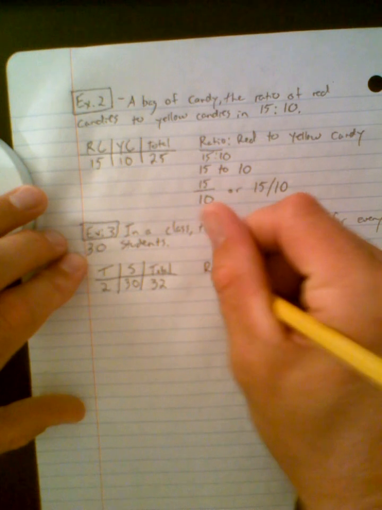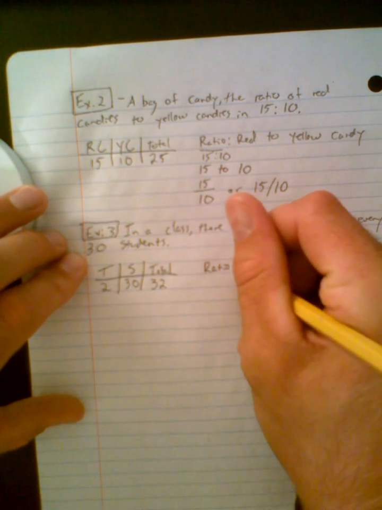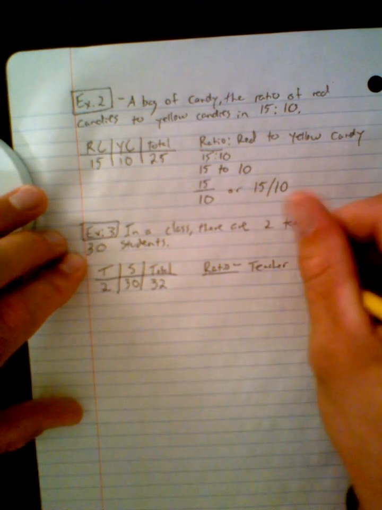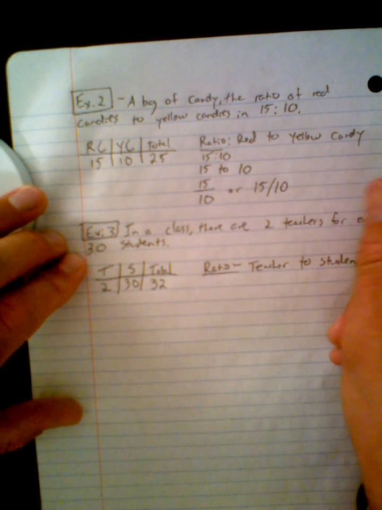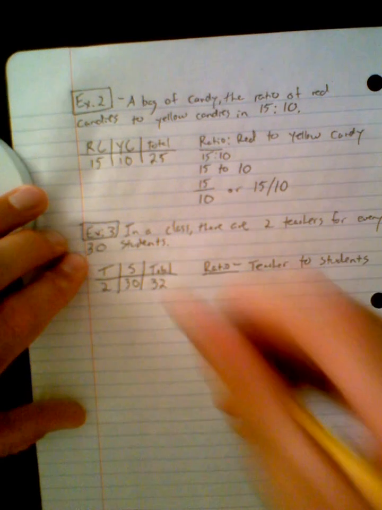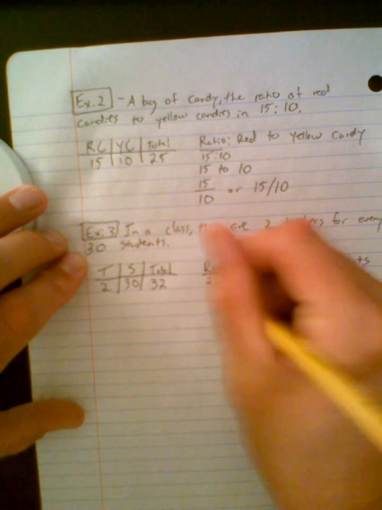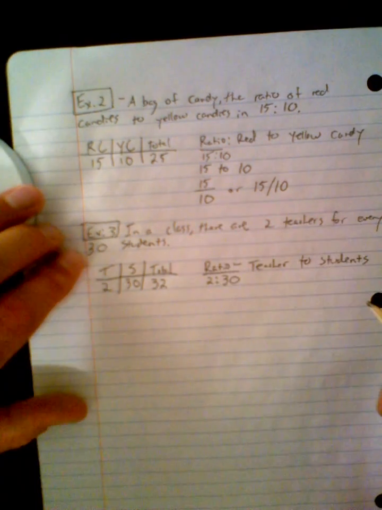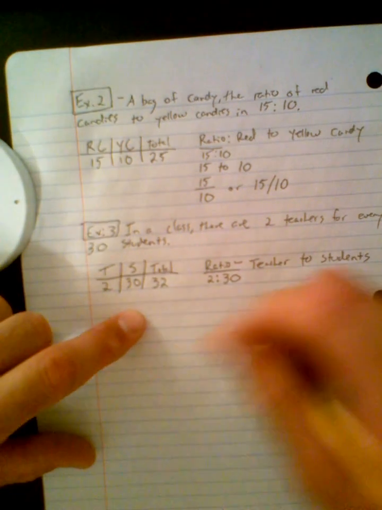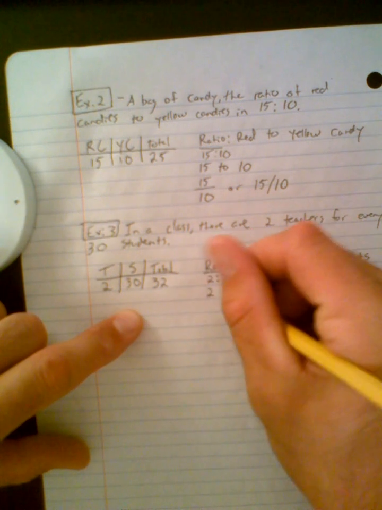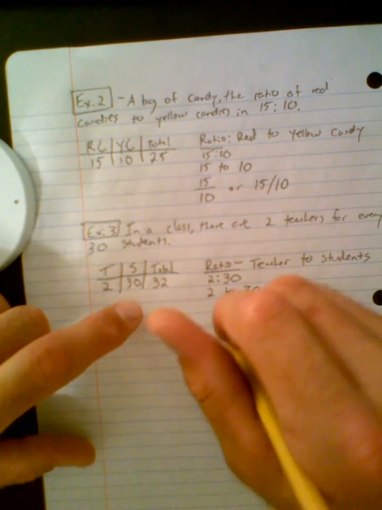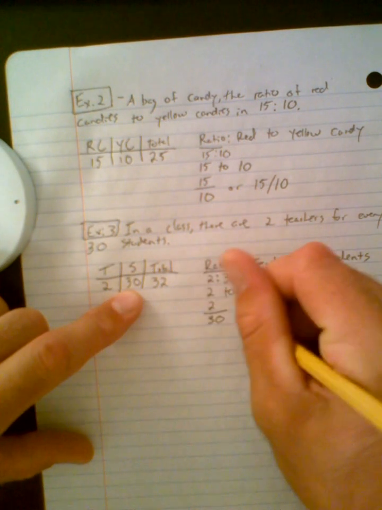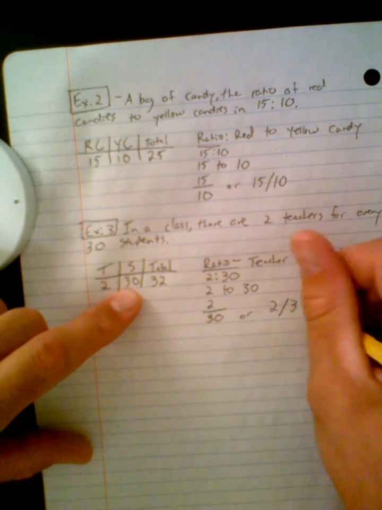And step 3 says to write your ratio in your 3 ways. So go and write ratio. Here's your ratio again. It is teachers to students. So we have 2 to 30. We have 2 to 30. We have 2 over 30, or 2/30.